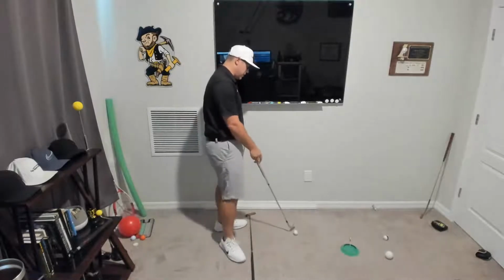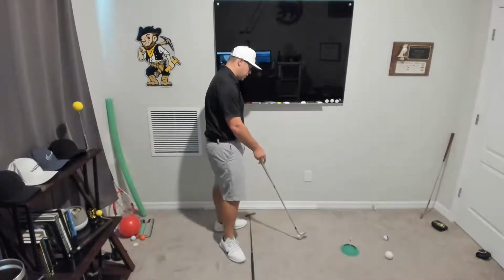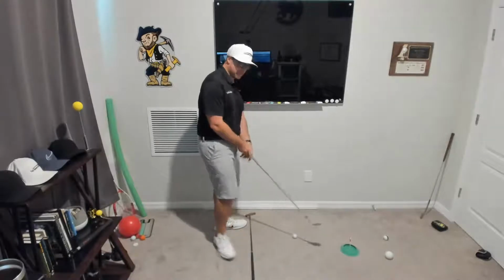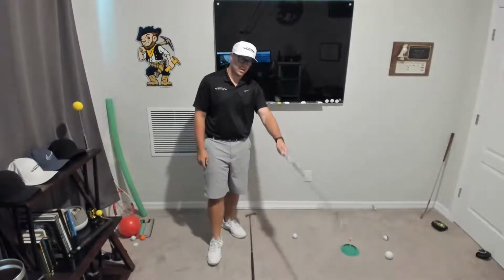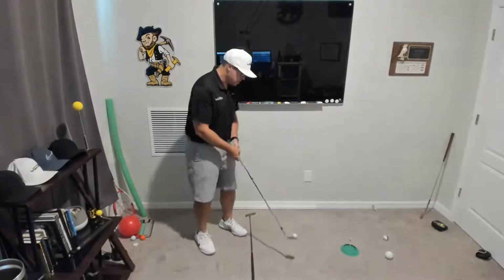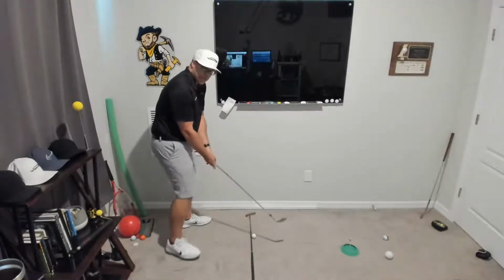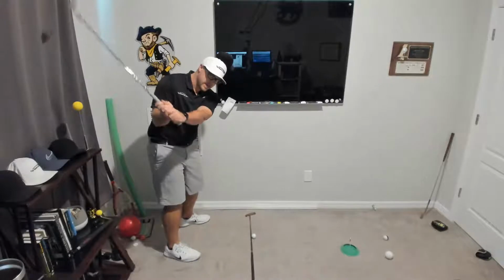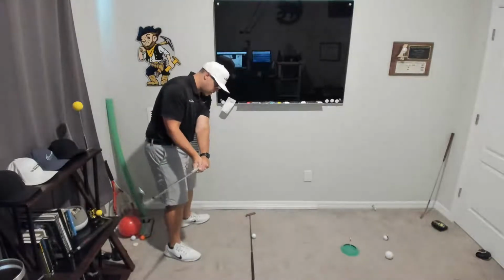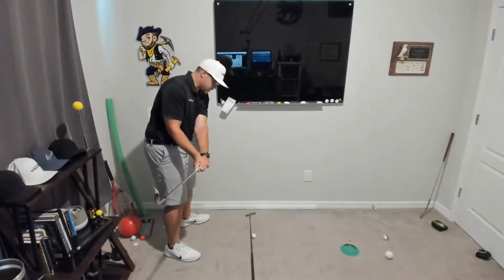What I see countless times in students that record their swing is they set up the video down their target line. And when you do that, so let's say I had the video set up right here. When you do that, if I'm swinging down and I have the club right here, it looks like it's way inside.